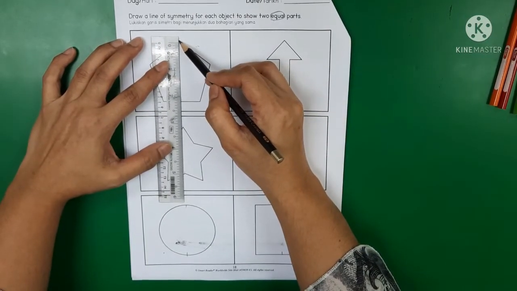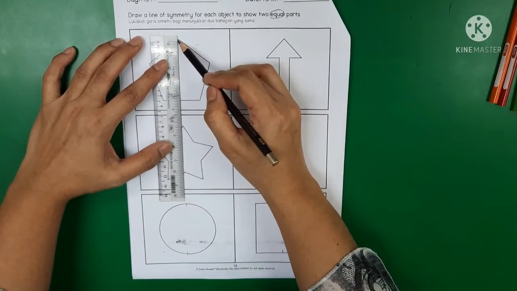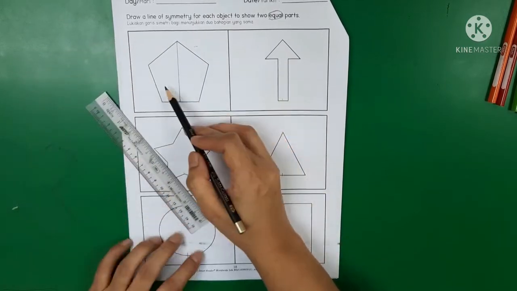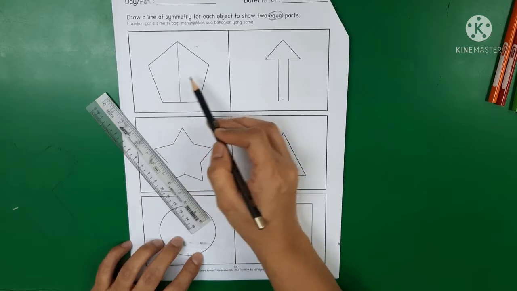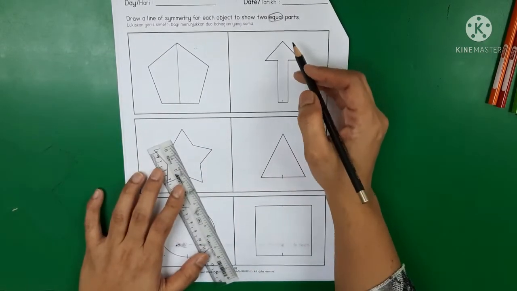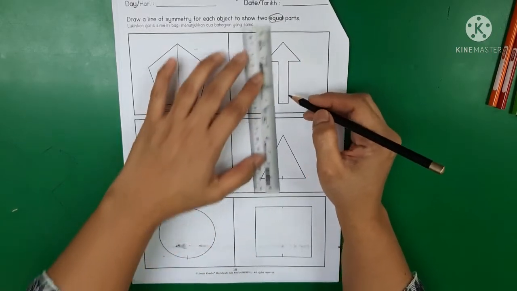It is a central line on the object. Like this. It will give both sides of equal parts. Next, let's draw a line of symmetry for this arrow.